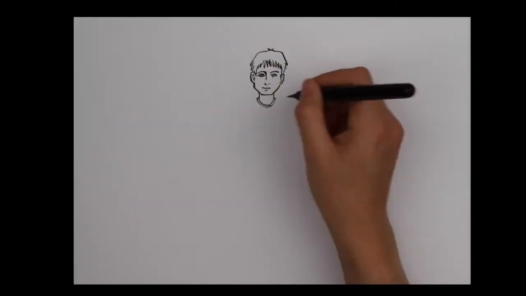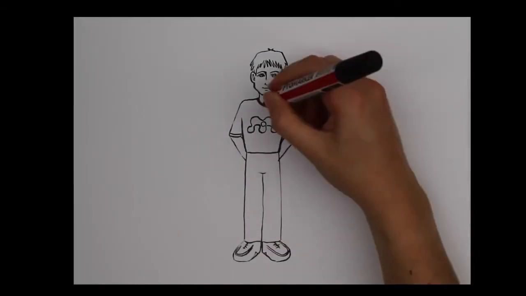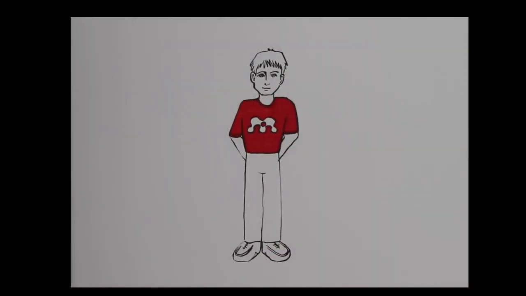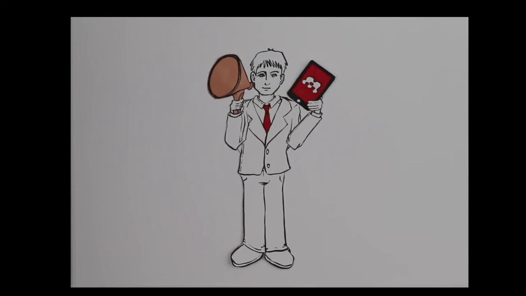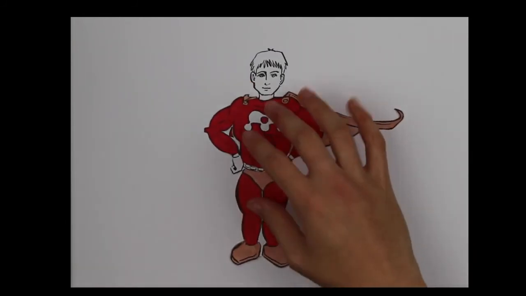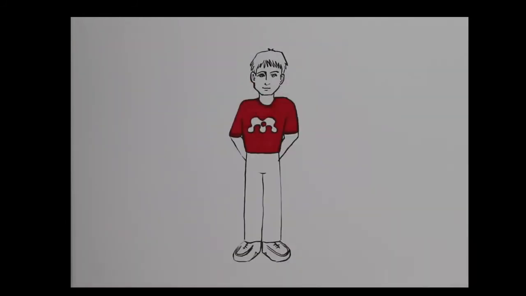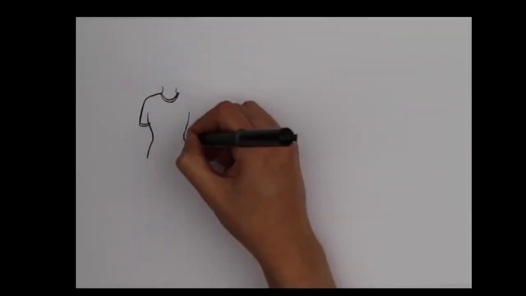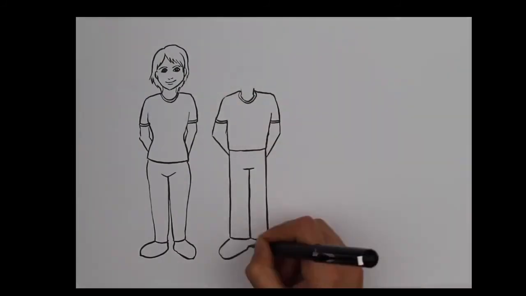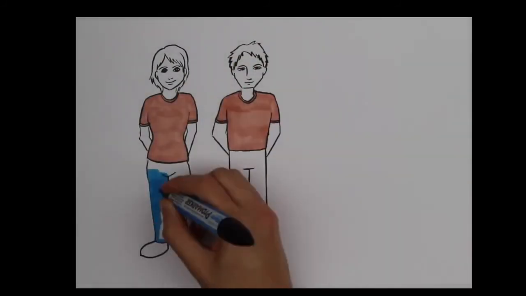How can you spot a Mendeley advisor? Are they teachers? Are they technology explorers? Are they evangelists? Are they super users? Are they research ninjas? The truth is, there are as many advisors as there are reasons for doing it.